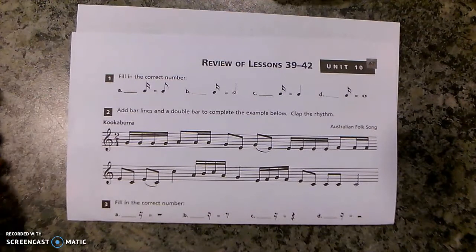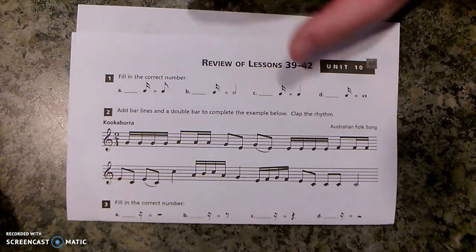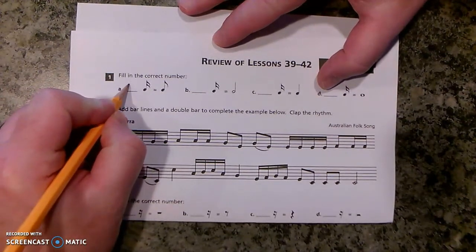Number 1, fill in the correct number. How many 16th notes does it take to equal an 8th note? And that answer would be 2.